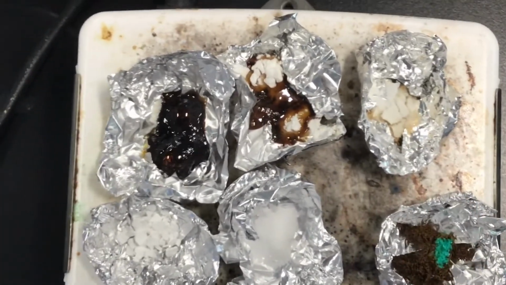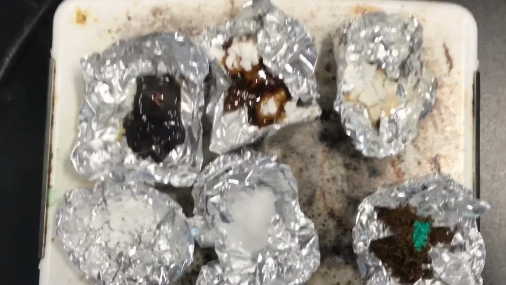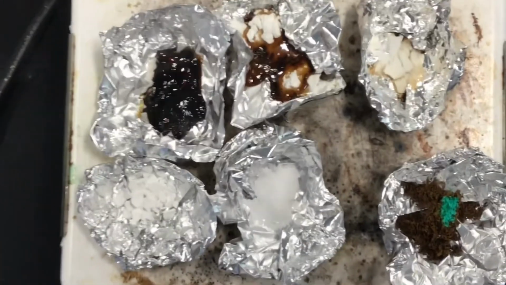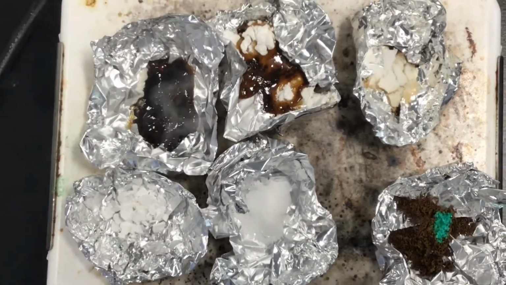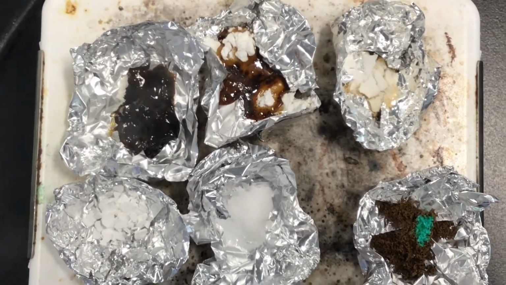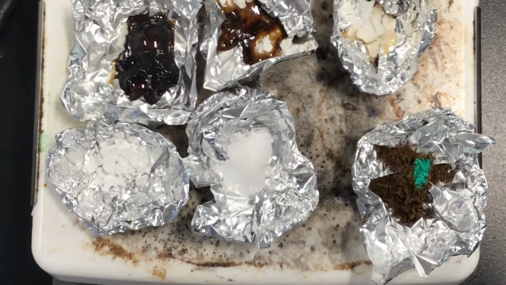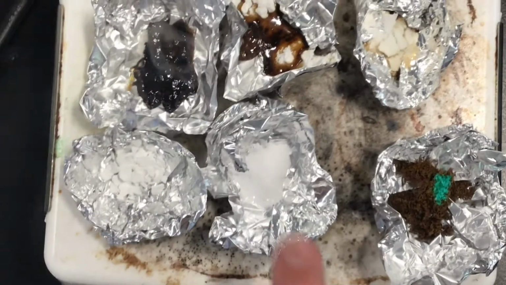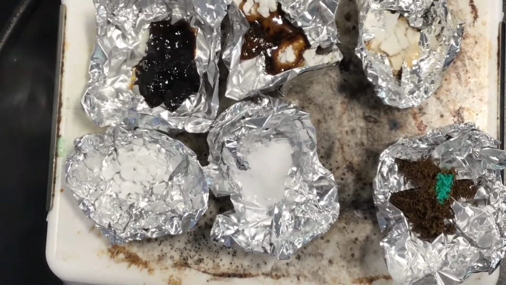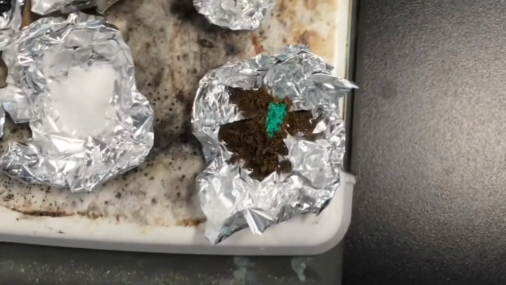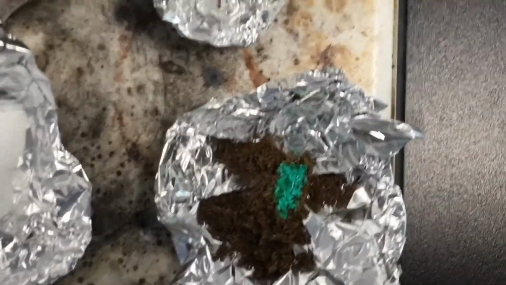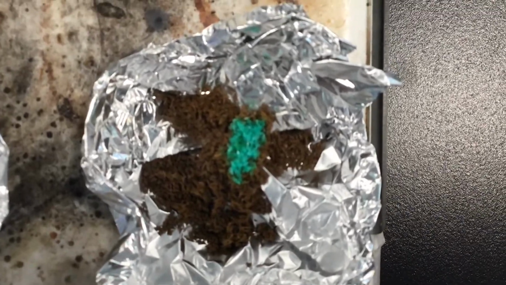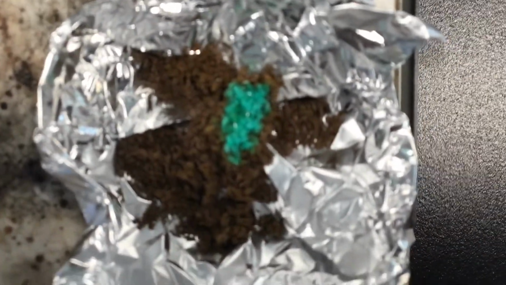Top right, we have the starch. The starch did not melt. Bottom left, we have the calcium chloride. It did not melt. In the bottom middle, we have the potassium chloride, did not melt. And here in the bottom right, we have copper 2 chloride. It burned to turn brown and went from green to brown, but it did not melt.